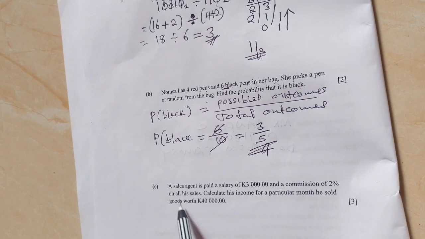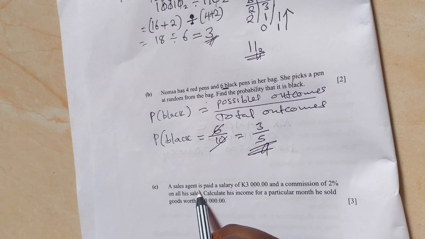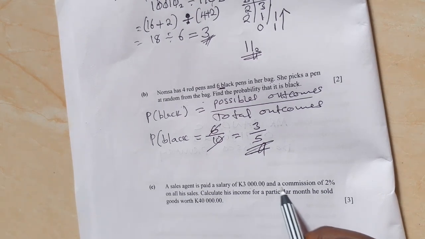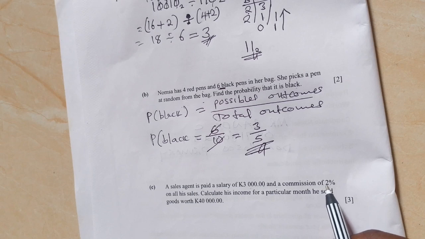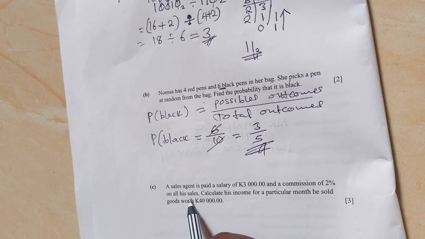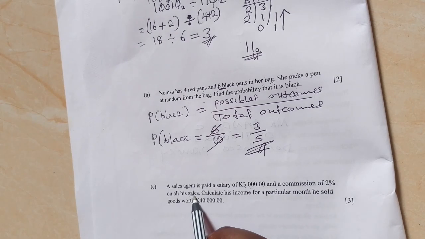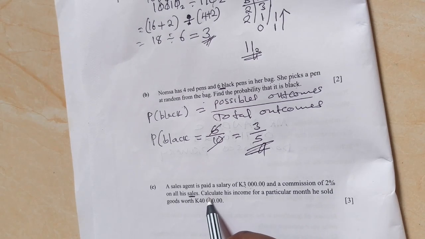Question 1C says, a sales agent is paid a salary of 3,000 kwacha and a commission of 2% on all his sales. Take note, this 2% is not on the salary, but it is on his sales. Take note of that.